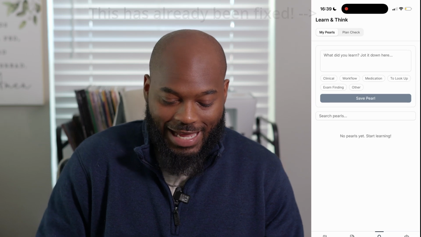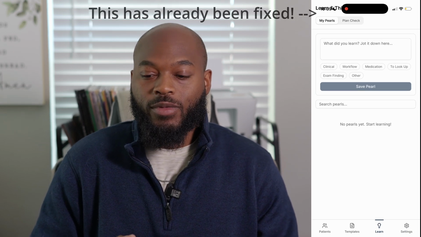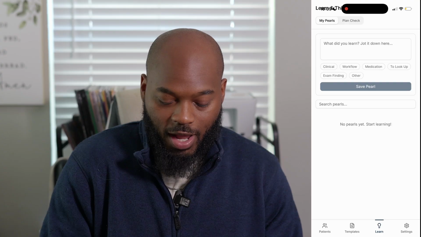And so now, then we have the Learn and Think tab. Okay, the Learn and Think tab is really for you as you get pearls or different learning points on rounds and different things you want to remember. You can put that in here, right?